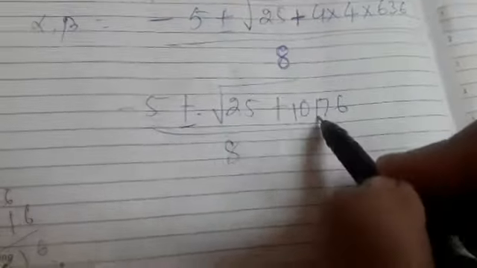Then 1 six is 6, 1 three is 3, 1 six is 6. So we get 10176 plus 25. 25 plus 10176 will give you 10201.